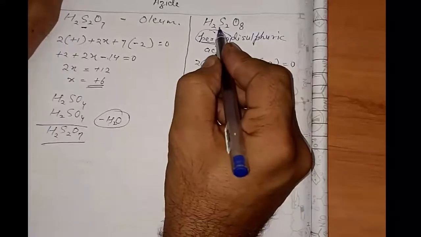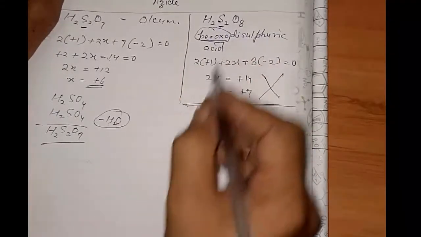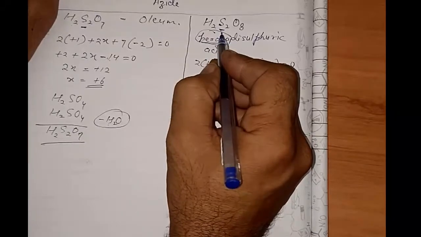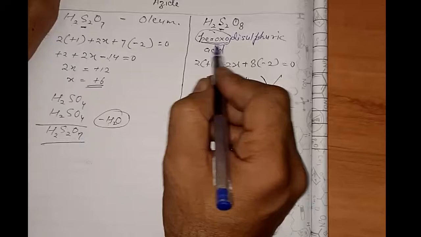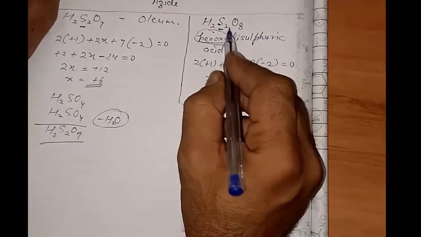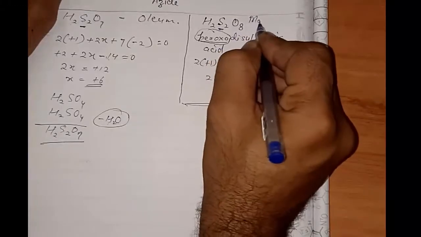Students, in order to draw the structure, we have to find the central atom first. In this case, H2S2O8. This one also has another name, peroxodisulfuric acid, and we call it Marshall's acid.